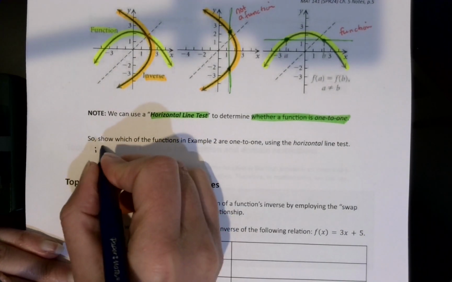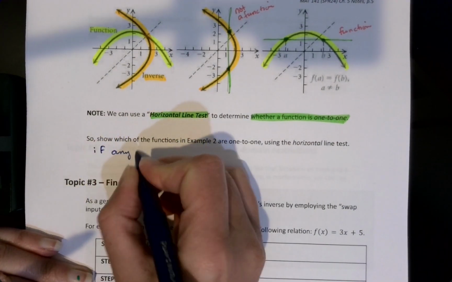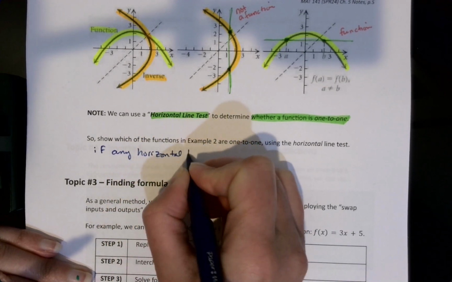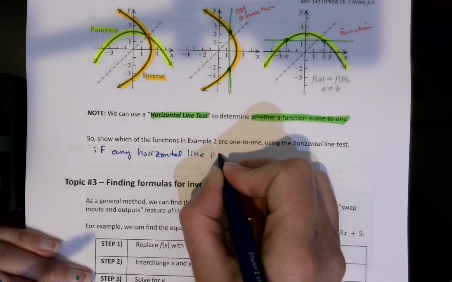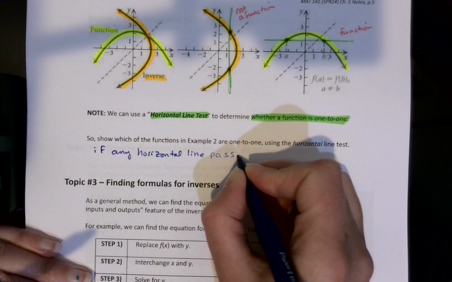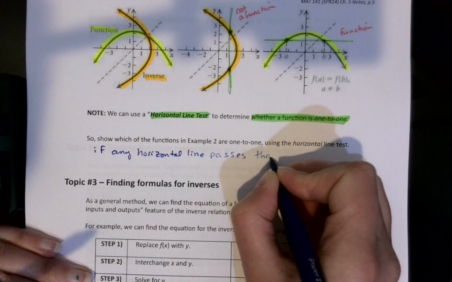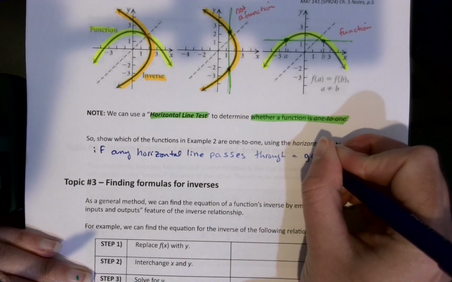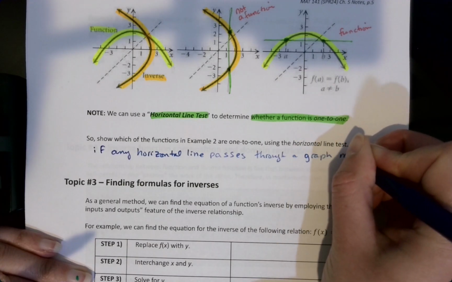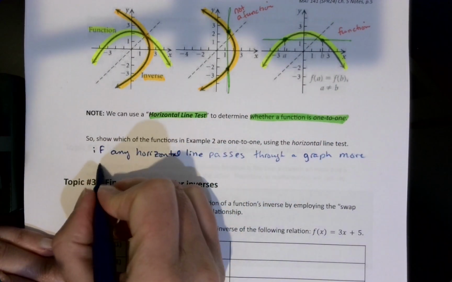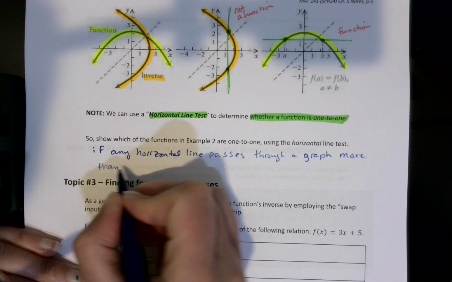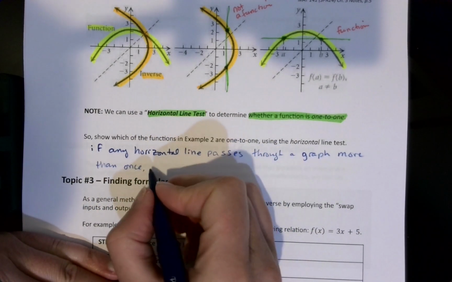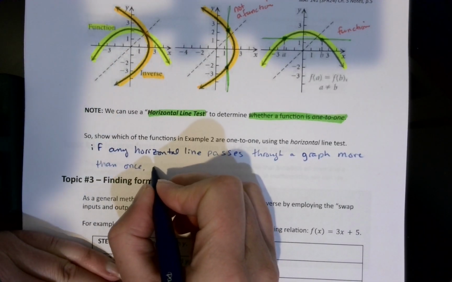And we can say that if any horizontal line passes through a graph more than once, then it is not one-to-one.